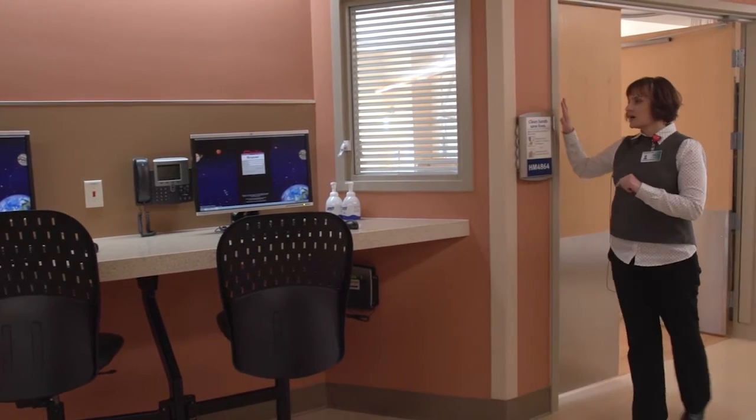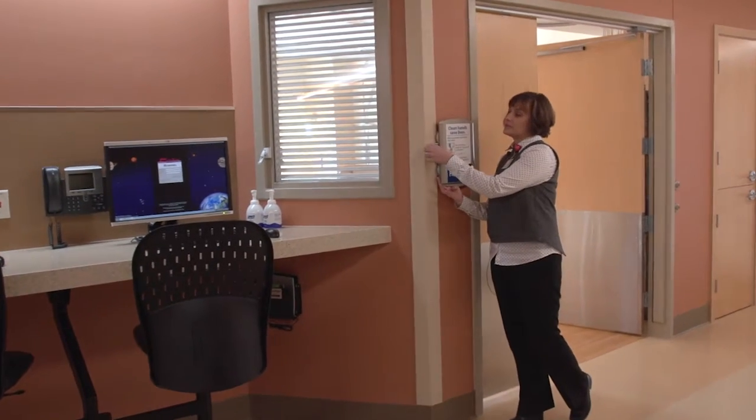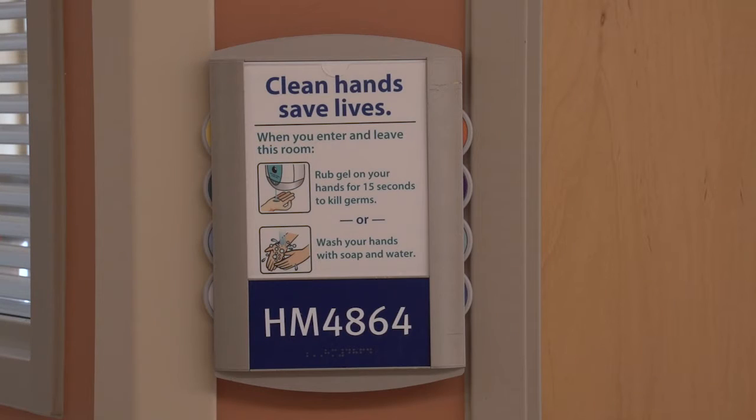Moving closer to the door, patient room signage. This is an opportunity to communicate with other staff on your team or even from other teams. It's also an opportunity for a little hand sanitizer reminder. It can also be changed out to your precautions that are needed for that particular patient.